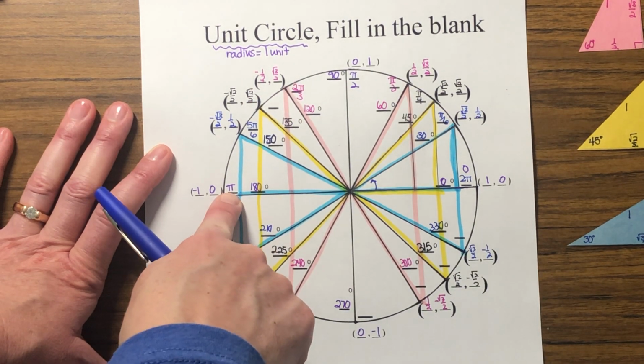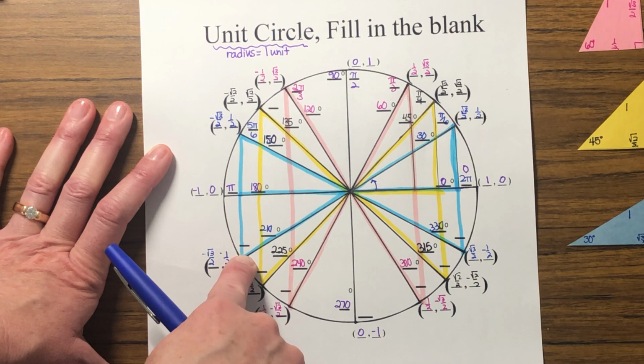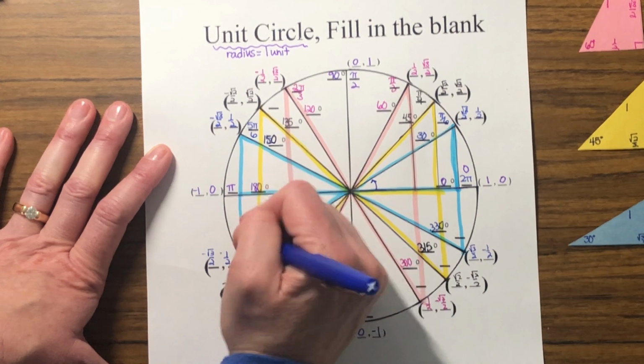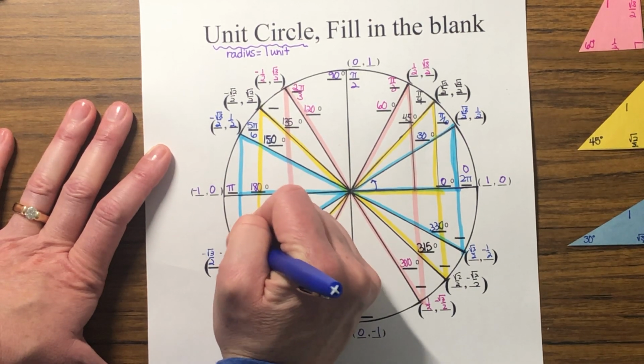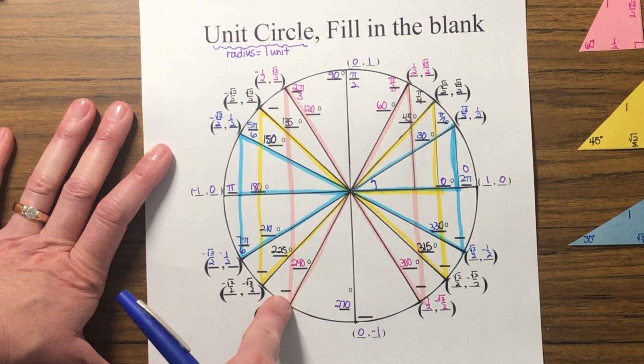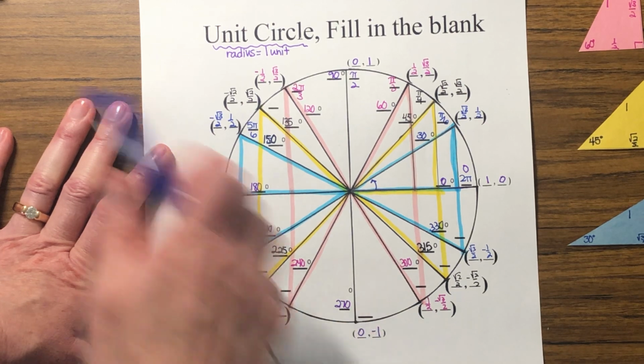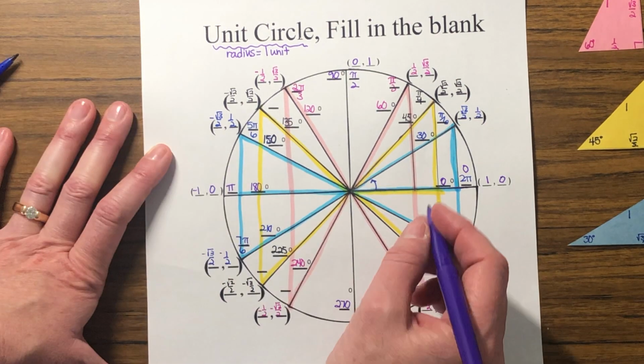Okay, then this is 6 pi over 6 because it's a total of pi. That means this next blue one is 7 pi over 6. Okay, go to the pink one, which would be 8 pi over 6. We'll come back to that. 9 pi over 6. What is 9 pi over 6 reduced?